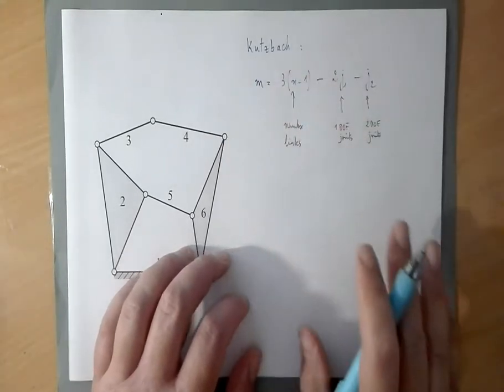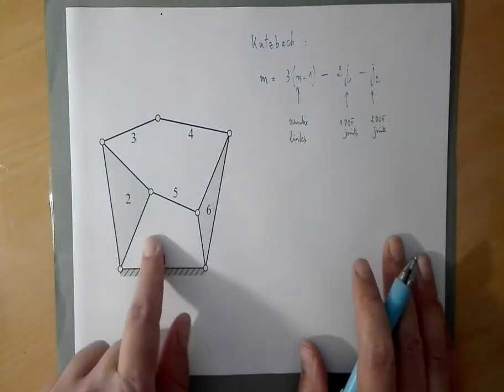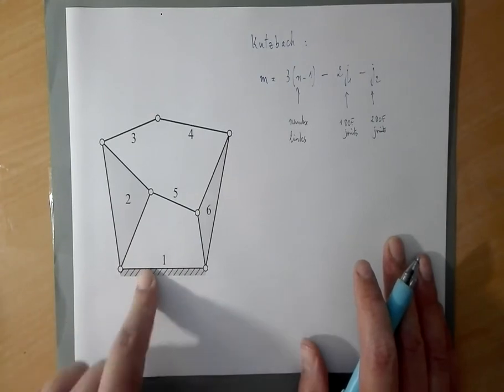This formula applies, of course, to planar mechanisms or linkages.